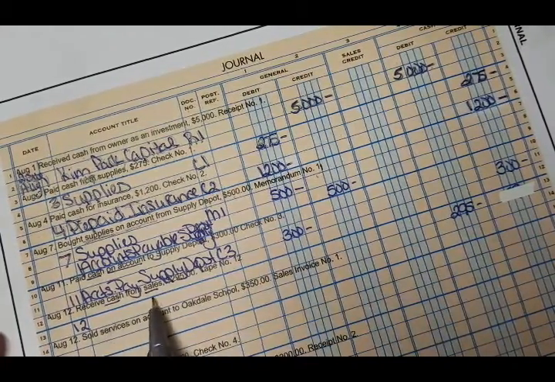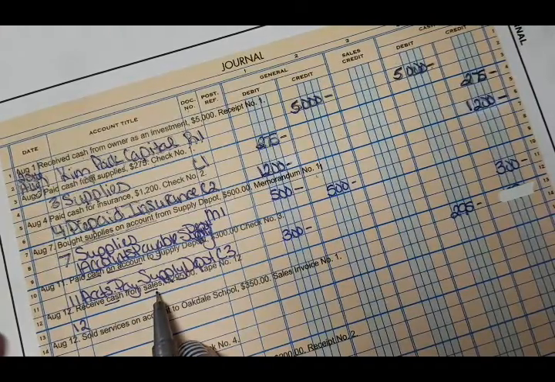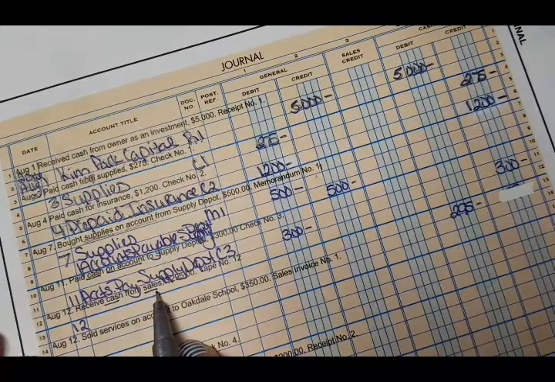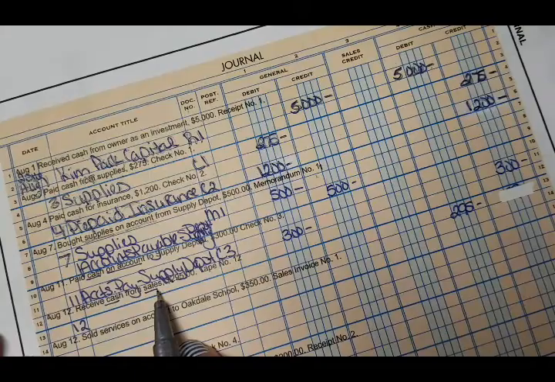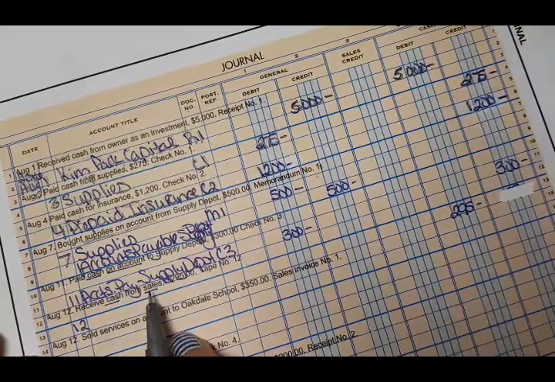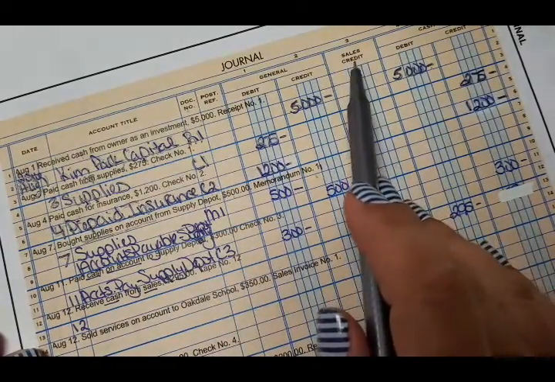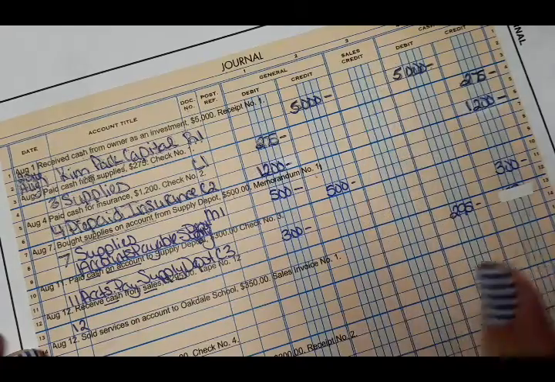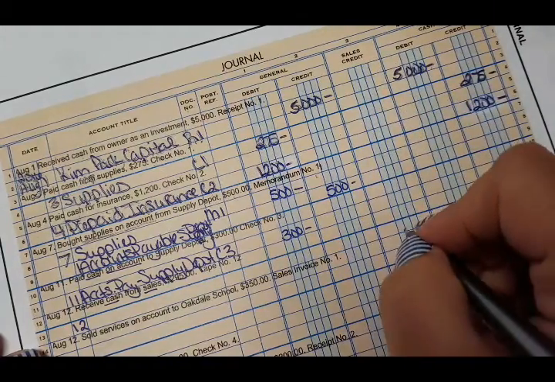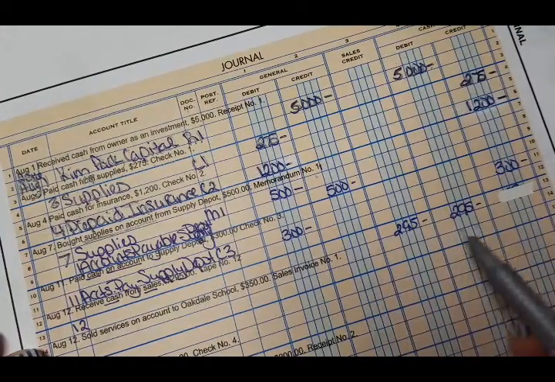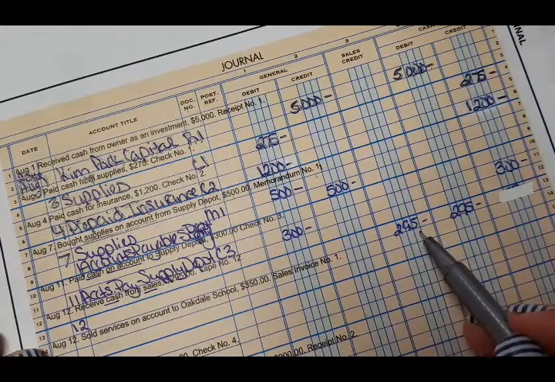So what is my credit? Well, sales credit. Sales is a revenue. Revenue is under owner's equity, and so owner's equity increases as a credit, so my sales is going to be a credit. So I need to credit sales. If I look over here, there's also a special column for sales credit. So I'm going to come down on it and put in my $295. So I have a debit, I have a credit.